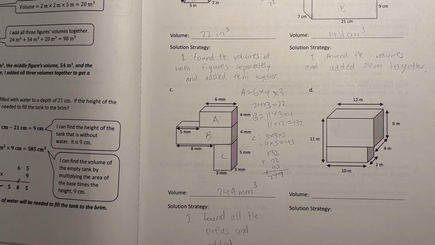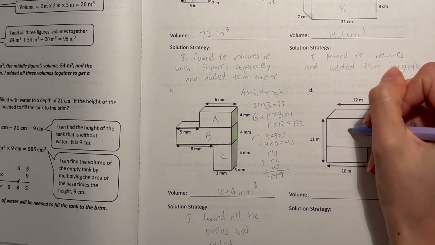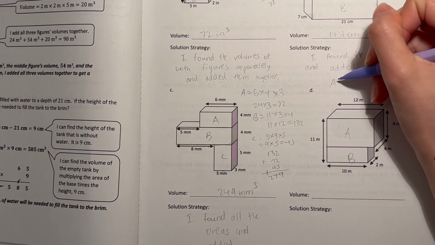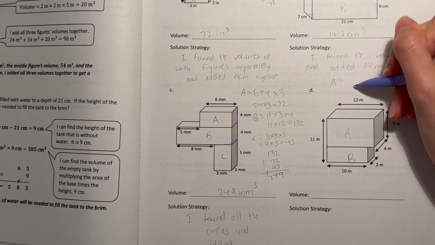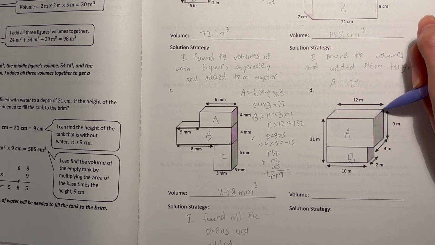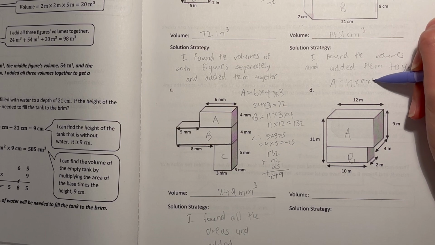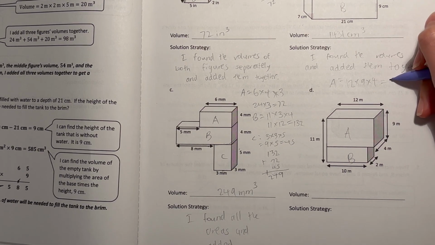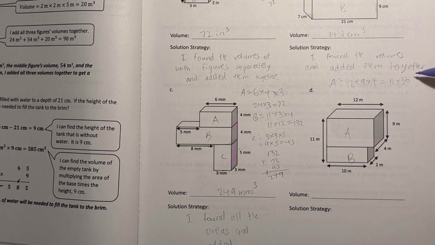Alright, now for D, I'm going to label this A and label this B. So volume of A, our length is 12 times our height is 9 and our width is 4. That's equal to 12 times 36. That's like 36 times 10, which is 360. Plus 36, that should be 432.